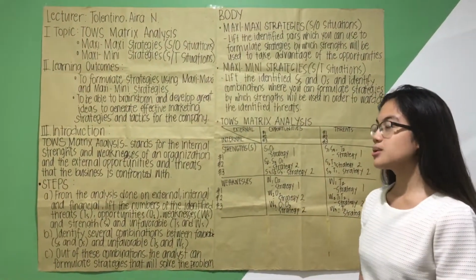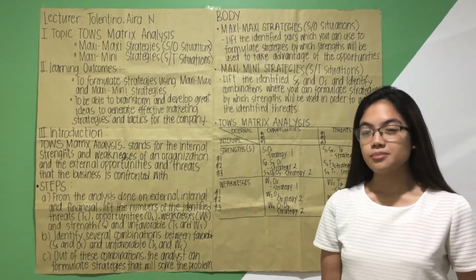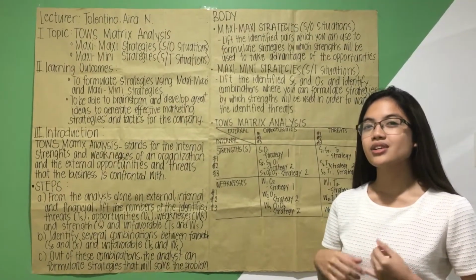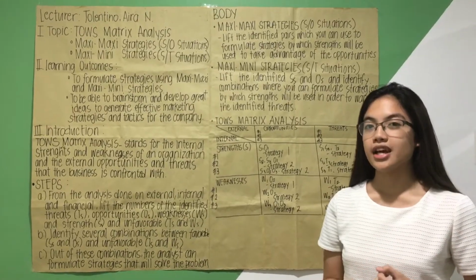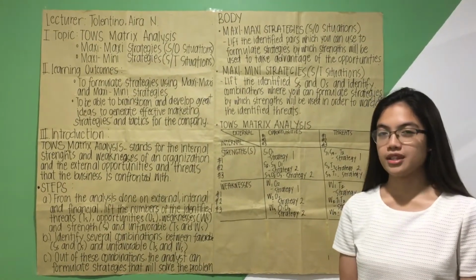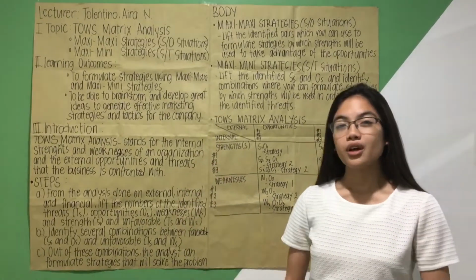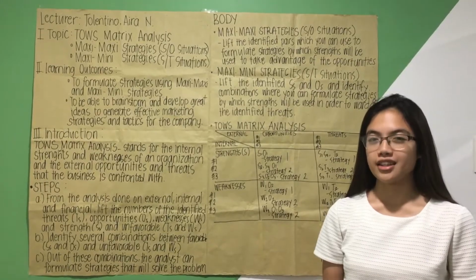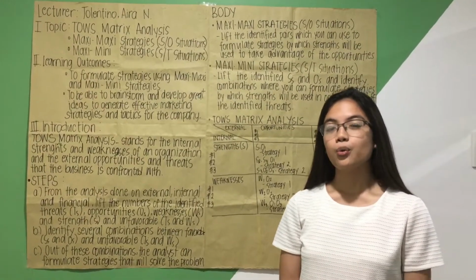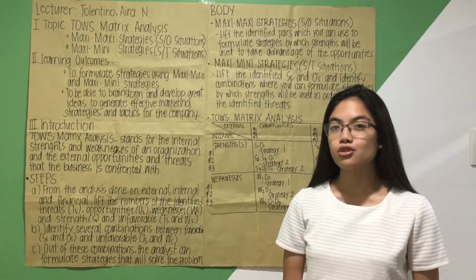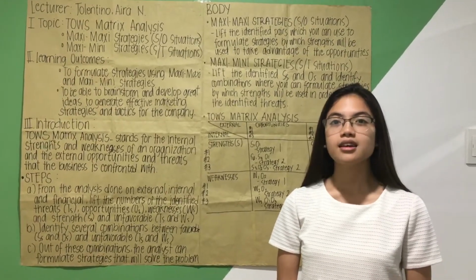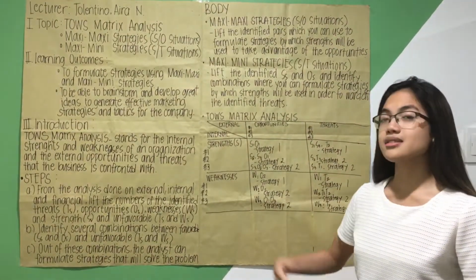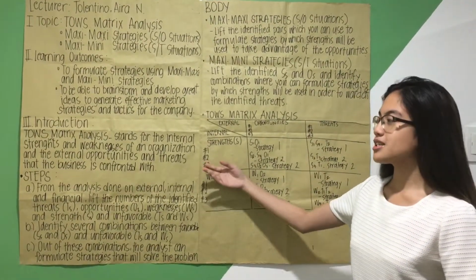What is TOWS matrix analysis? TOWS matrix analysis stands for the internal strengths and weaknesses and the external opportunities and threats that the business is confronted with. In doing this, we are ought to identify situations that could be used in formulating strategies. These strategies will help the analyst draw solutions to the problems identified when you are about to write alternative courses of action. So there are steps to follow in creating TOWS matrix analysis.